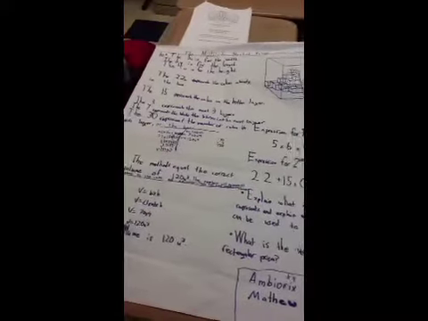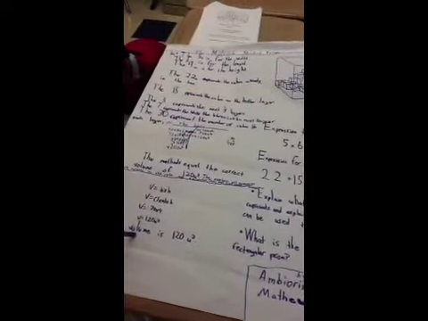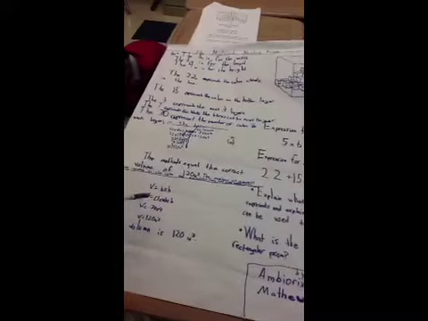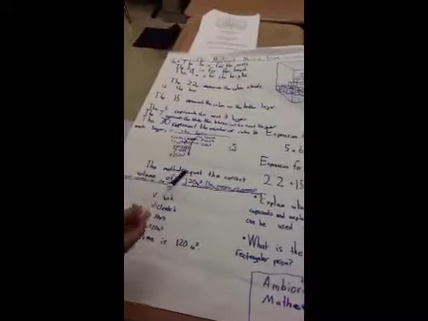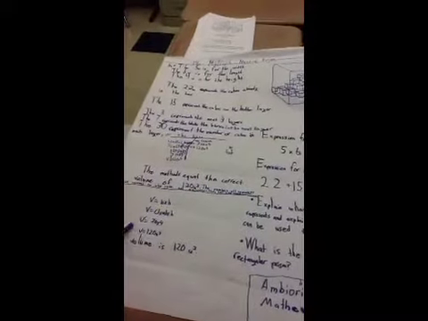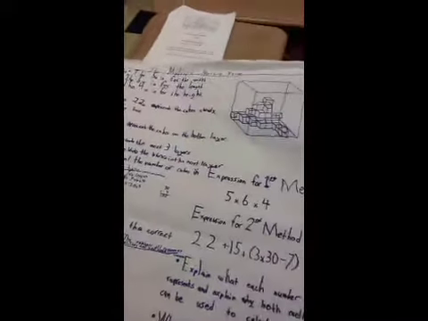And at first, I thought the 30 represented the blocks needed to fill the layer, but later in the second question, I put what the volume was. I figured out that the 30 actually represented the base and not the cubes needed. Wait, so initially, you thought the 30 meant what? I thought the 30 meant the cubes needed to fill the next layer.